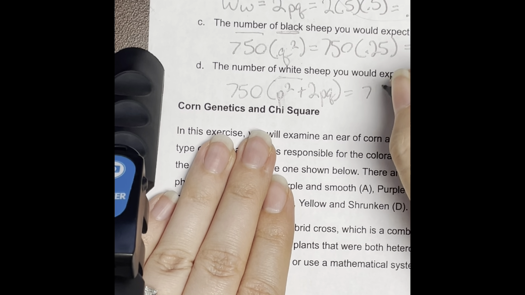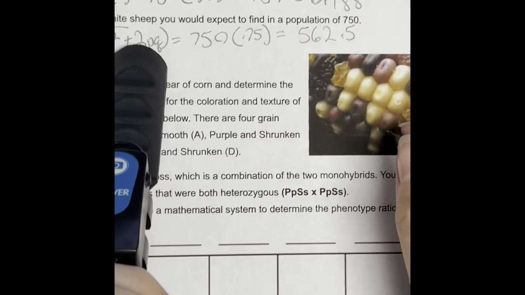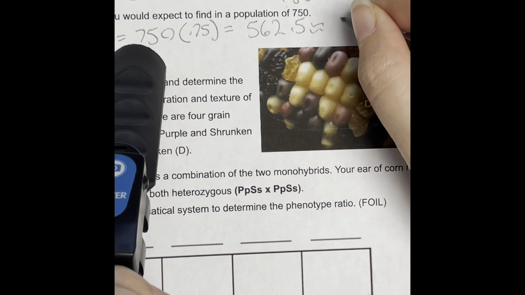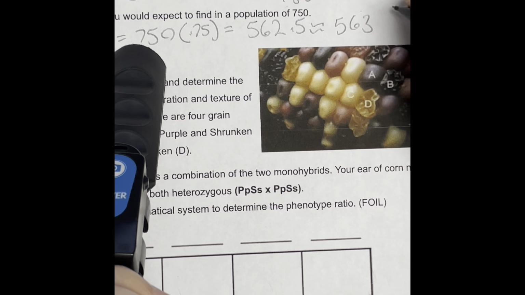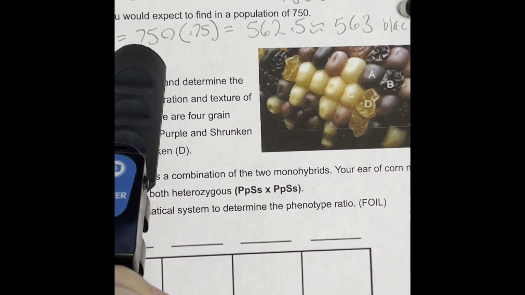Plug those numbers in, I end up with 750 times 0.75, which ends up 562.5. Again, we really don't like half sheep, so we're going to round that to 563. This is black sheep. And this is white sheep.